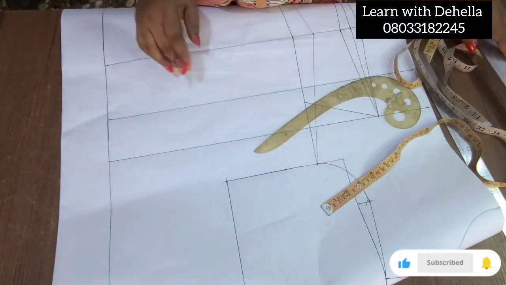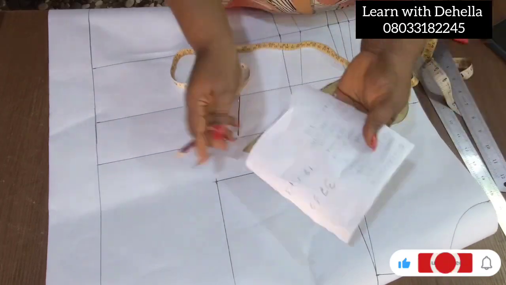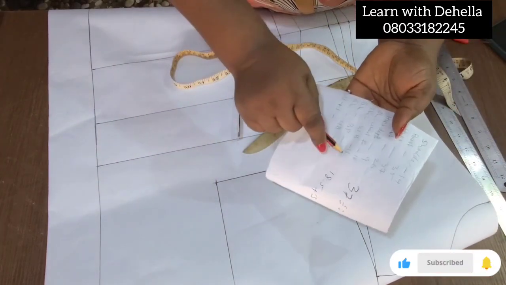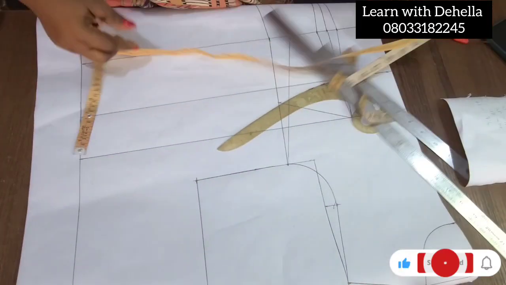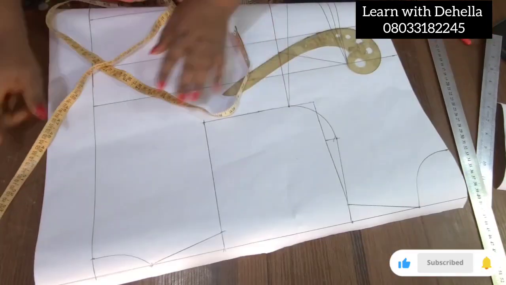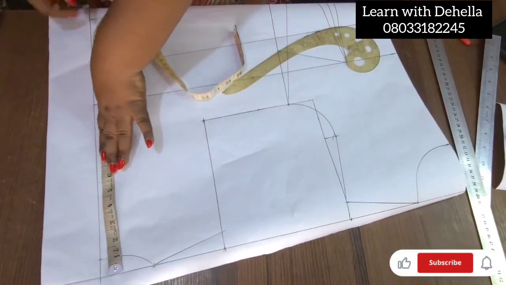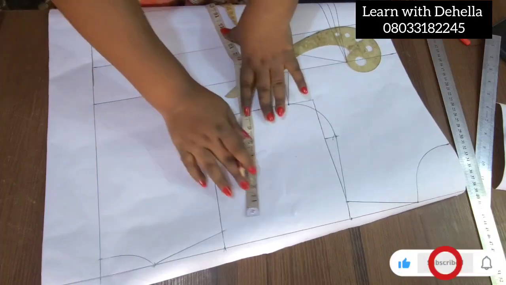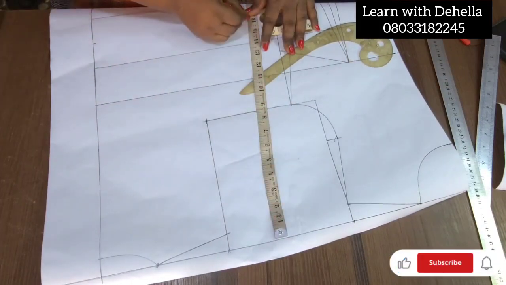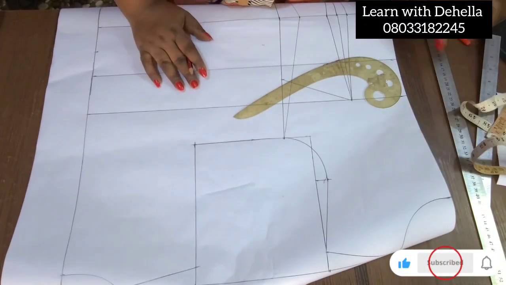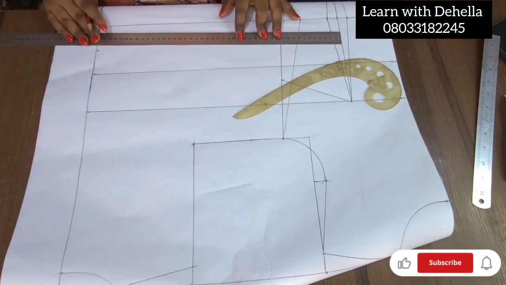Okay, so when we're done with that, the next thing we're going to do now is to place our shoulder to waist back. I told you your shoulder to waist front and your shoulder to waist back is not the same thing. It is not the same thing. So you use your bust dart to align it later. But for now, place your shoulder to waist back. Whatever it is, you placed it. Then you rule your line.